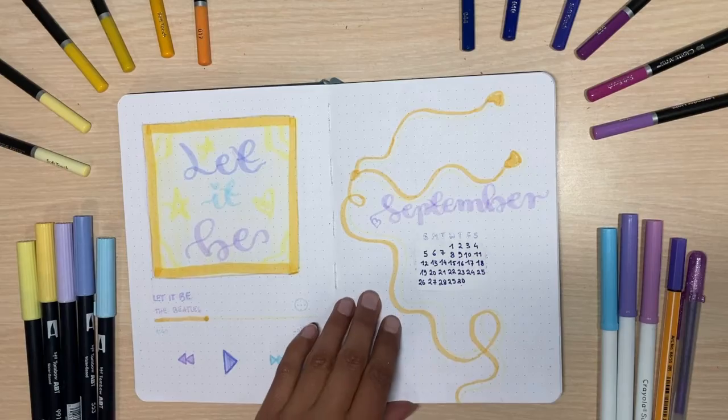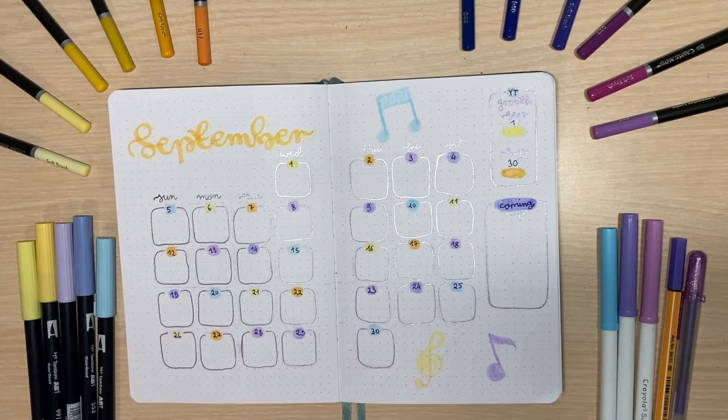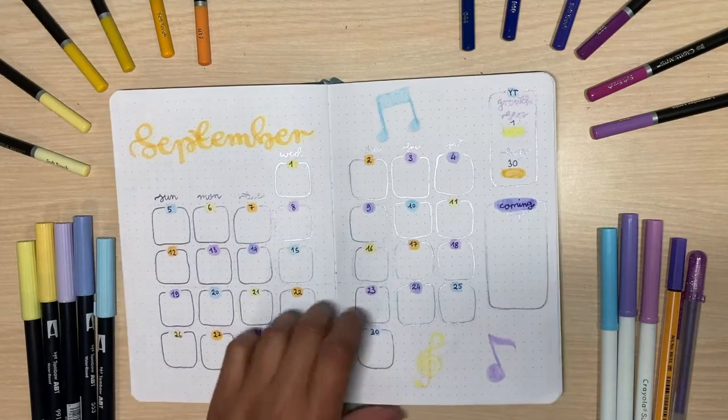Here's the final flip through. I really hope you guys liked it or gained some inspiration from it. I certainly love this spread, and I hope you do too.